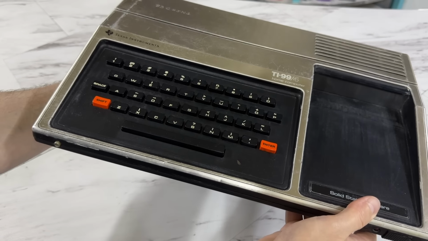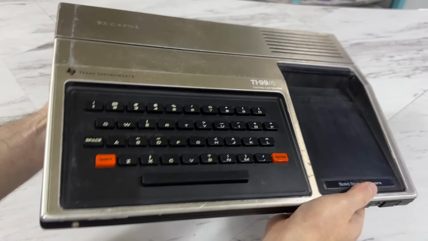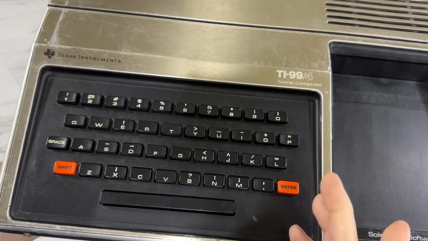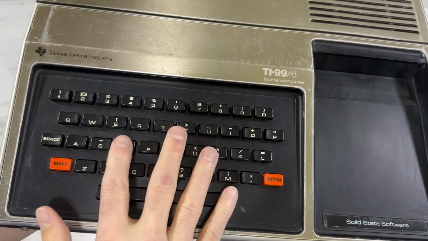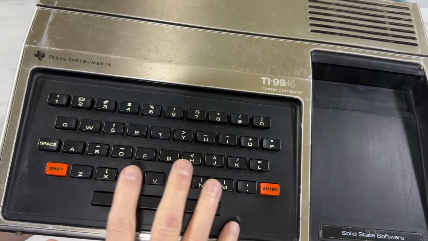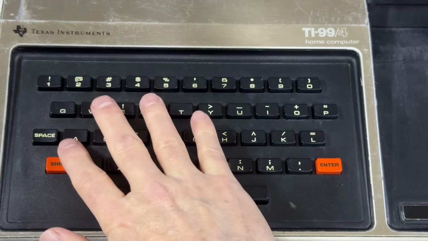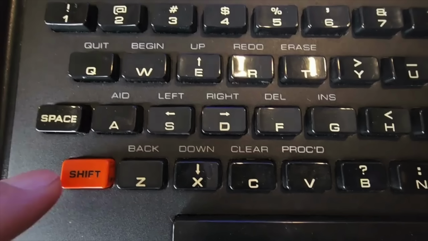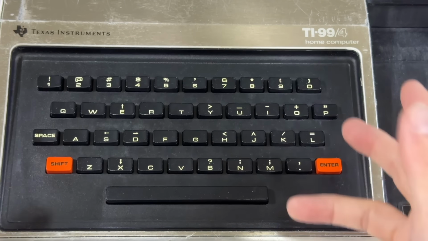Okay, so let's have an overview of the original TI-99 4. So obviously you'll notice it has a chiclet keyboard. And it's not great, but it's not terrible to type on either. I guess everything's all relative. One advantage this has is you could put these special overlays over the keys so that you could have special instructions for certain software.